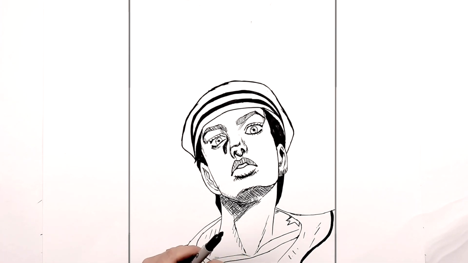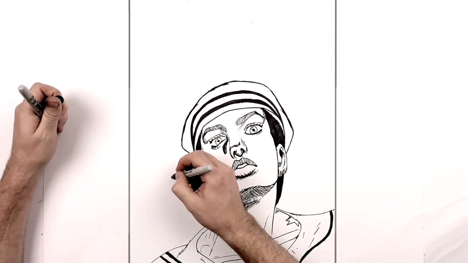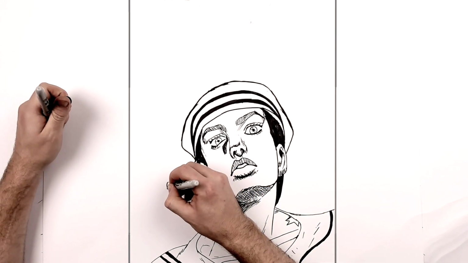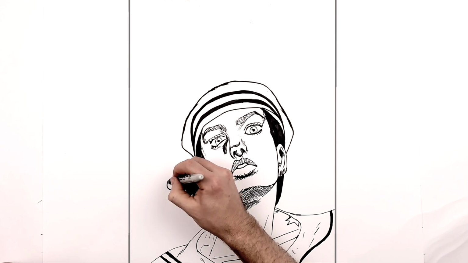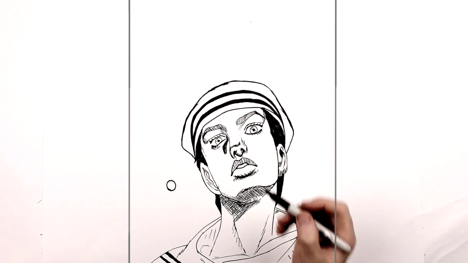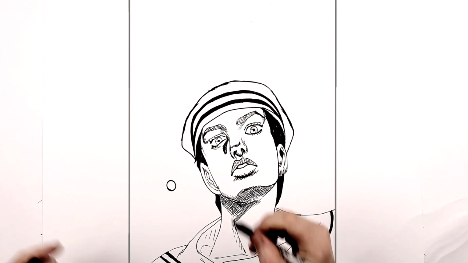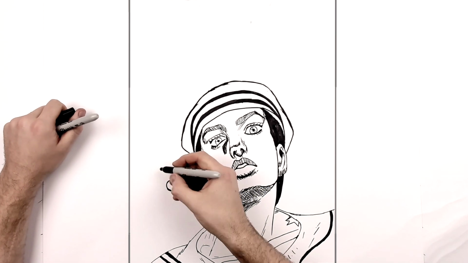So now Wonder View is hanging out, literally, in the background. So, eyes, right? So he's got an eye here. So we'll just do a circle, like so. And then this is another circle around it.